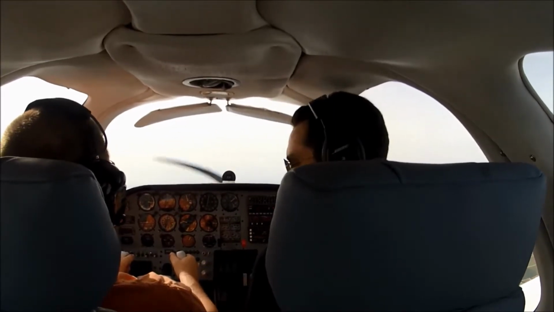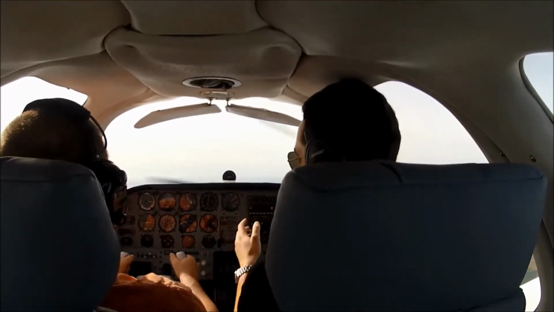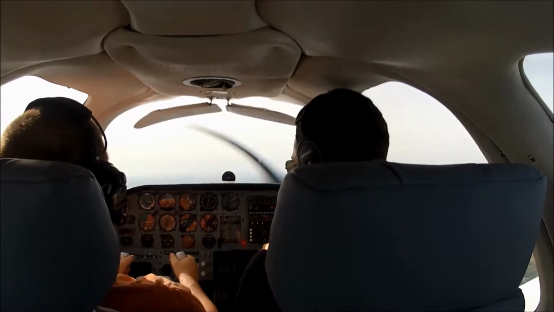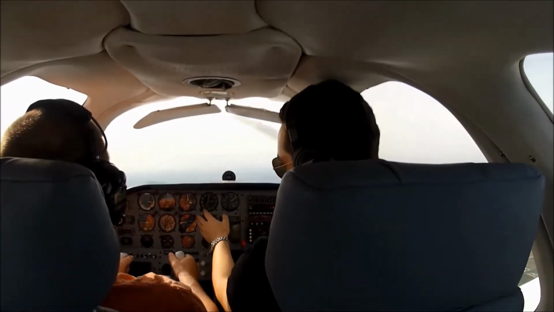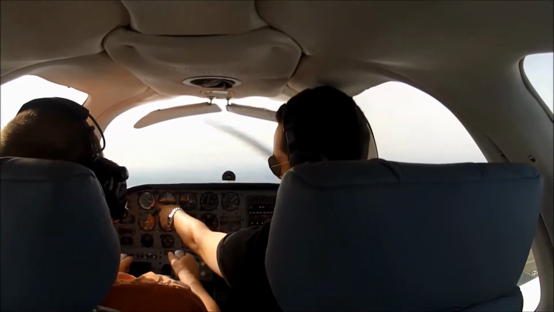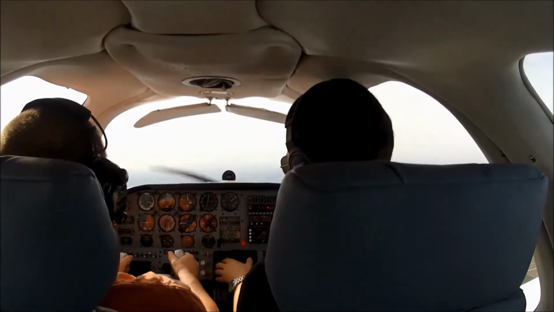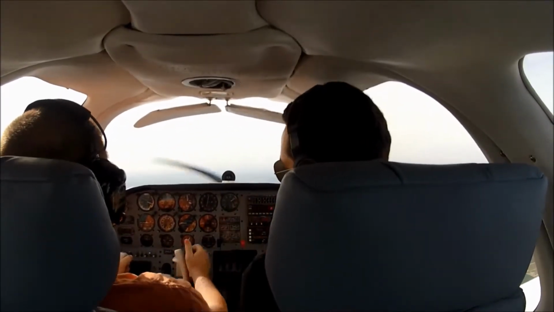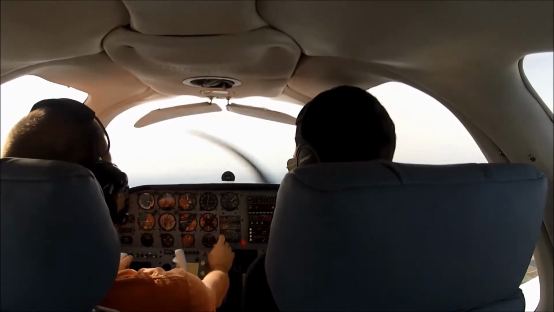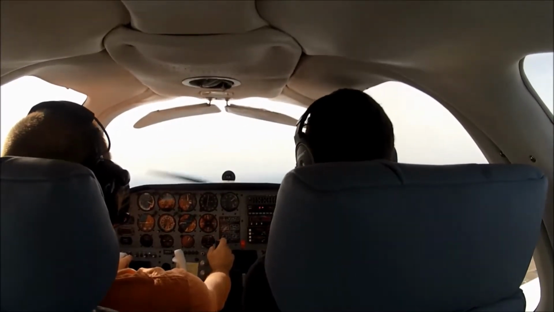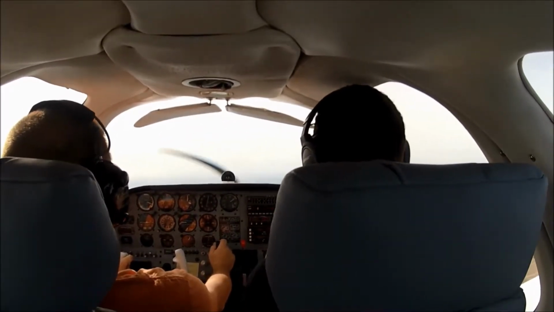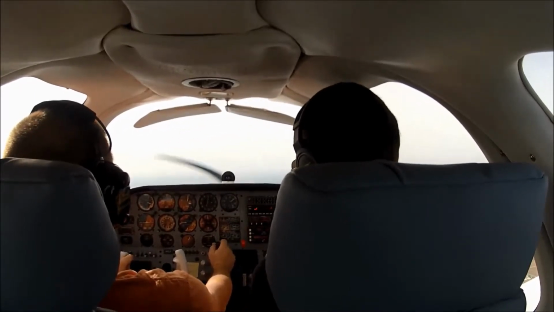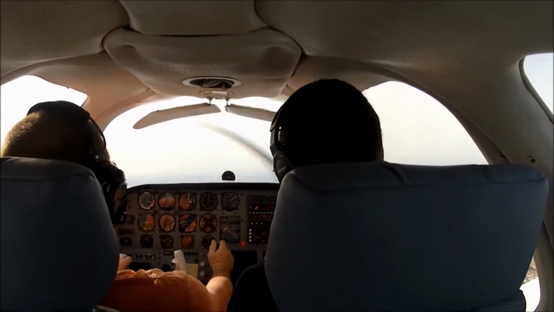We're at 3,000. You want to? Yeah. So for the level out, we'll go ahead and push those forward in the full power configuration and let the airplane accelerate. Once you hit 80 knots, you can pull the power back. Pull the power back to 2,400. So there it is, there's your 80. Just pull it back and hold that 80 knots, and then you'll trim it out. There you go. Yeah.